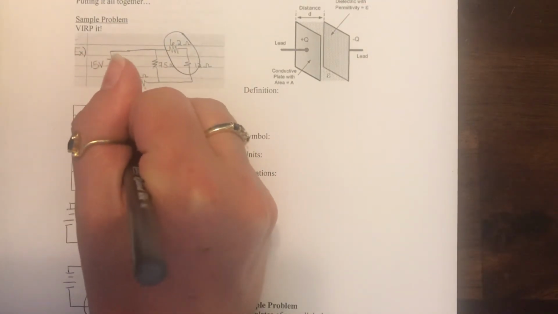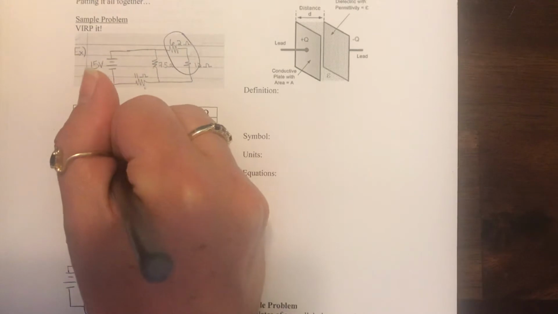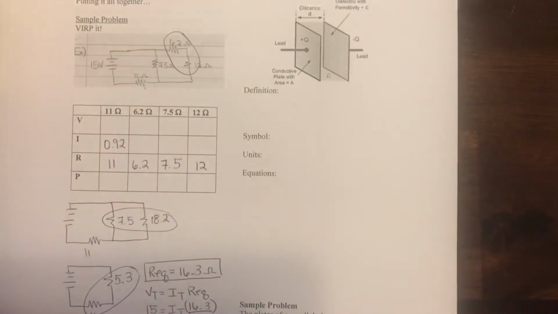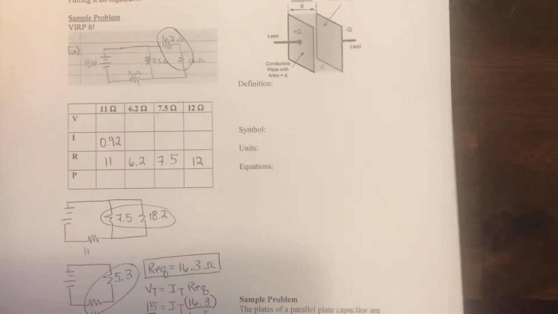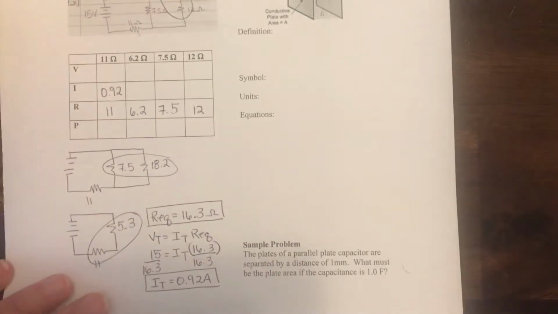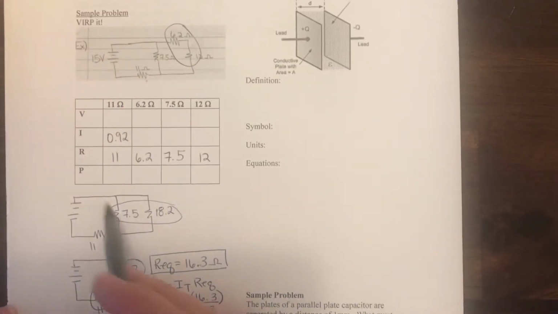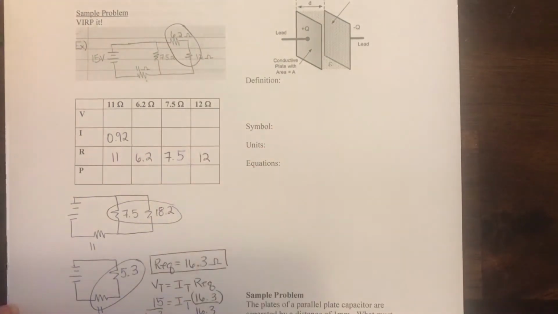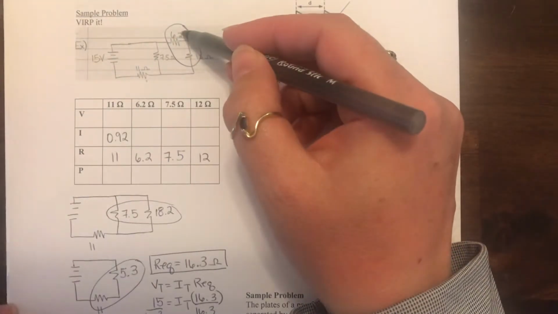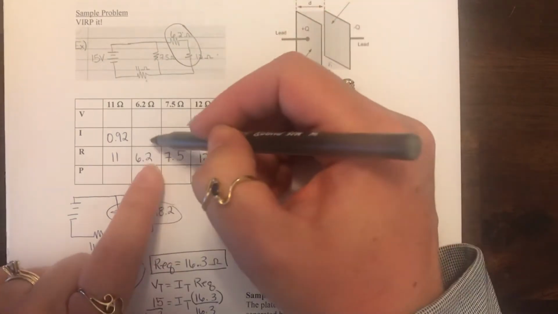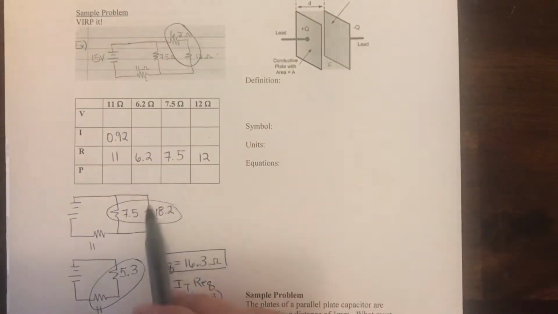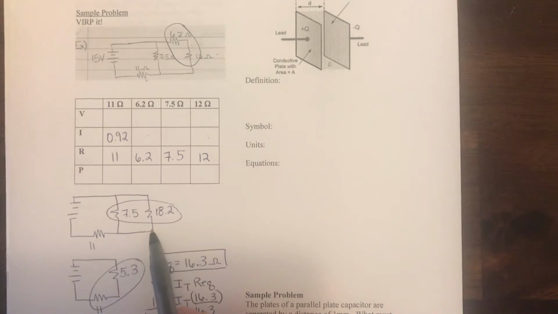So I'm going to go ahead and put 0.92 in here. And while I'm at it, I'm going to fill in the resistor values here. Now I told you this was going to be the toughest part, all right? This next part. So I'm going to look at this picture here. Because these two resistors are in series, and we know that resistors in series are going to get the same amount of current. So whatever this resistor gets, this one gets the same thing, right? So these two boxes should be the same. Okay, so I can almost pretend that it looks like this picture here.